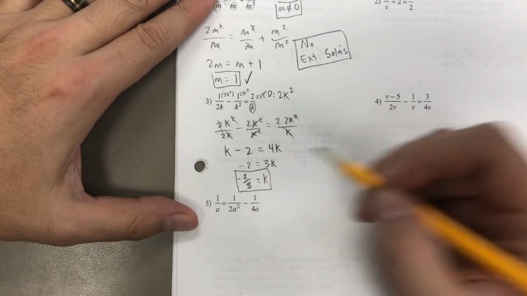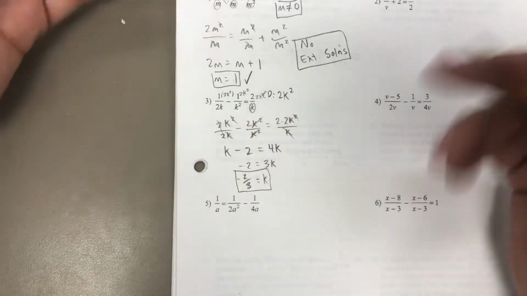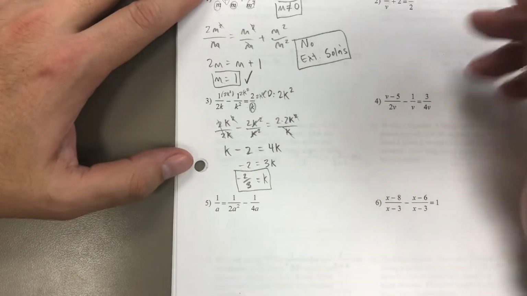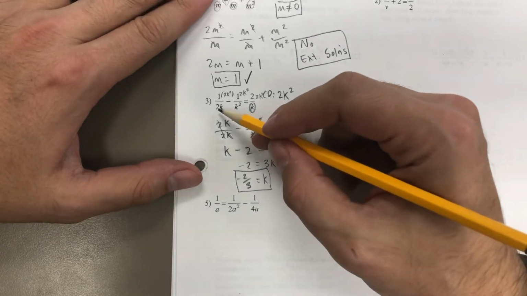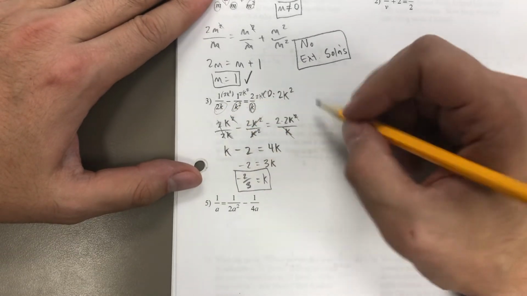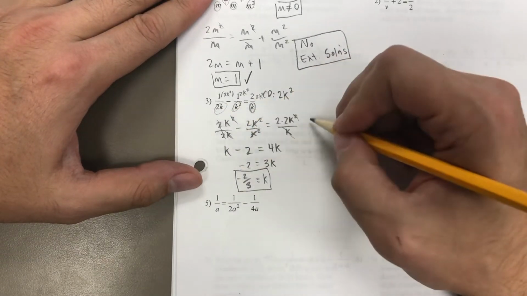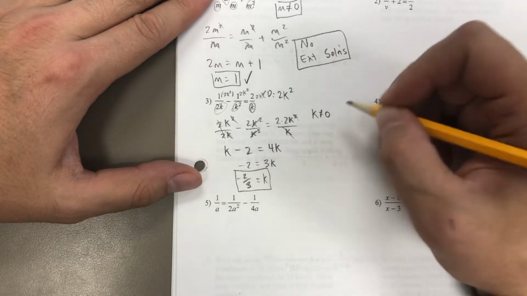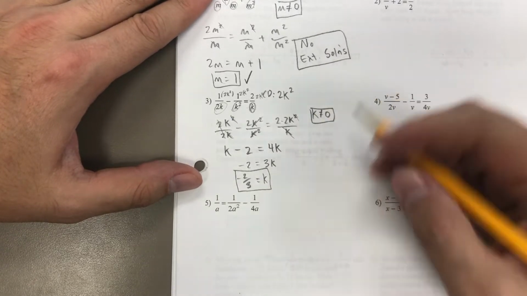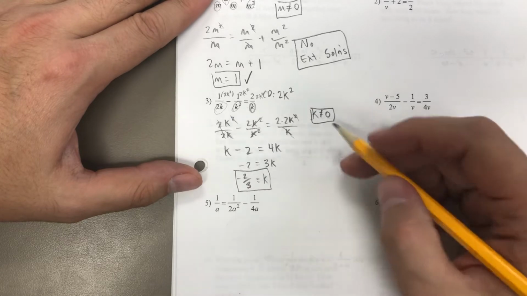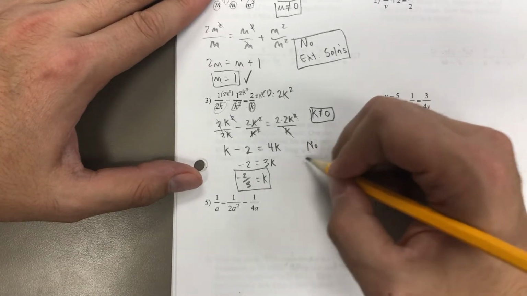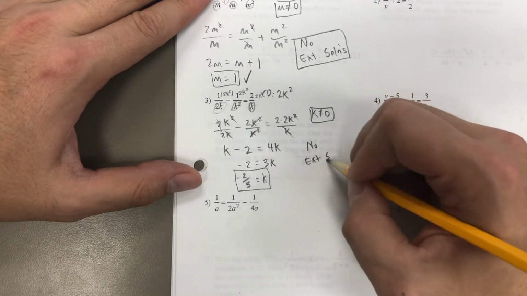I'm going to check for extraneous solutions. I can either plug it in and see if there's any math laws broken, or I can just check the domain. So 2k, k squared, and k, as long as they aren't 0, there aren't any problems there. So as long as k can't be equal to 0, we're good. So since those numbers aren't the same, then that means that there are no extraneous solutions.